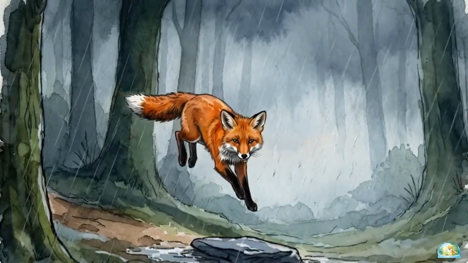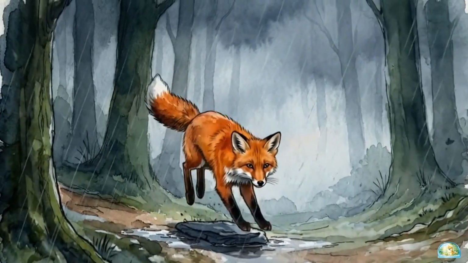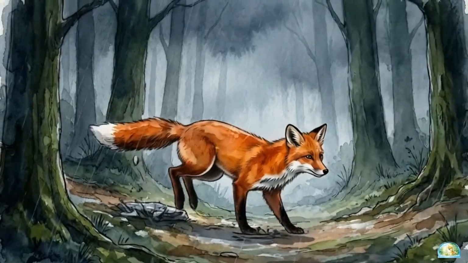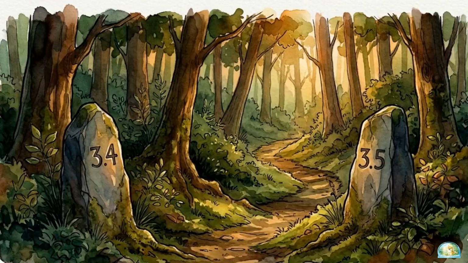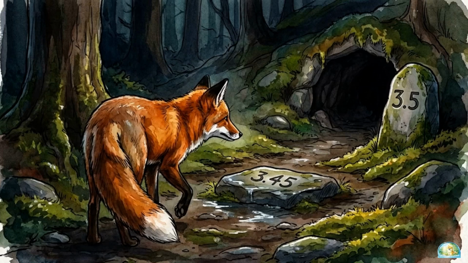The rain is getting closer, and the trail is tightening. Now, Pip has to navigate much smaller fractional gaps. At this bend, the markers are 3.4 and 3.5. The midpoint between them is 3.45. Pip has already moved past that center stone.